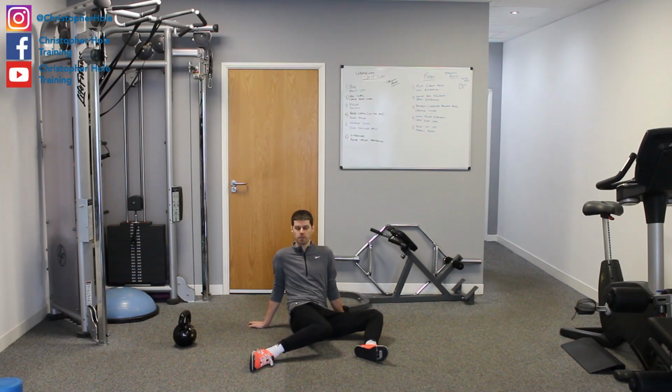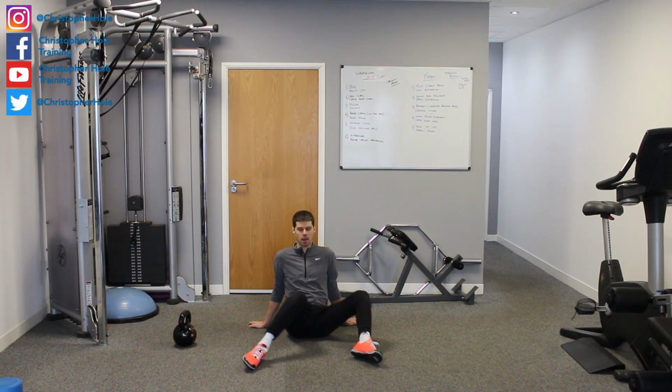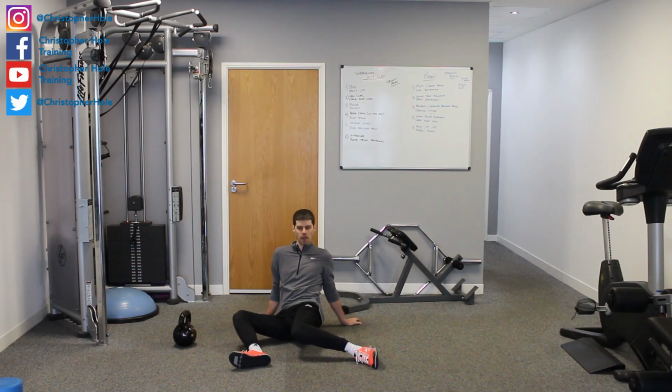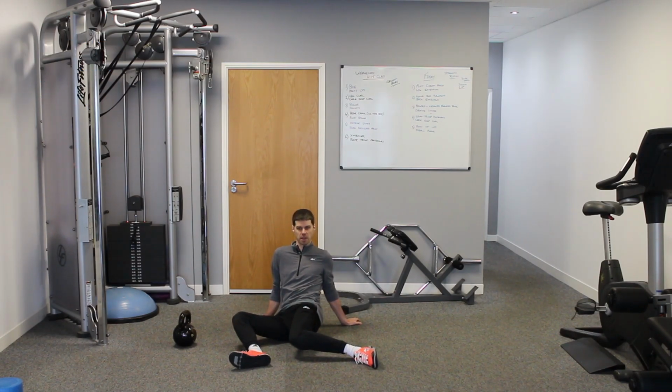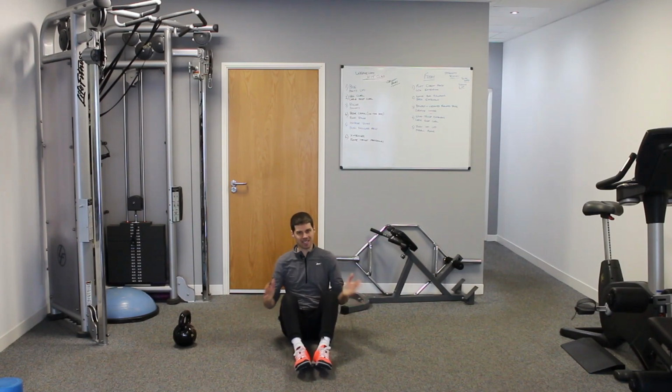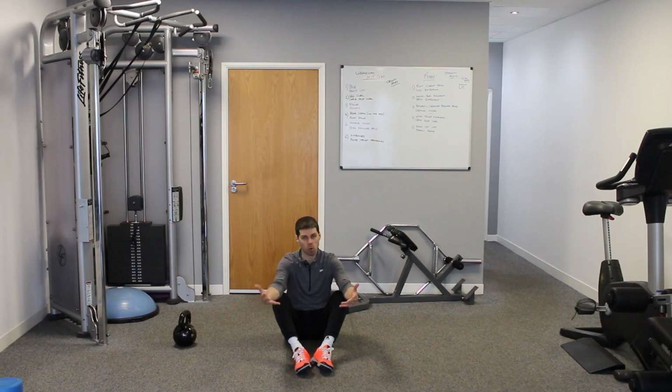We drop forward, and you'll feel when the tightness comes in, and then you come over and reset to the other side. Again, what is probably best is to spend a little bit of time on each side, and that will allow you to gain a little bit of extra range of movement each time you do it.